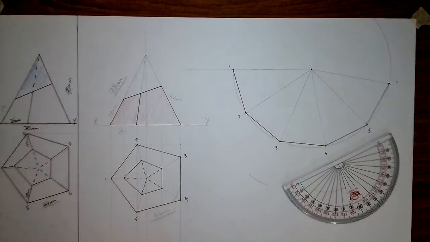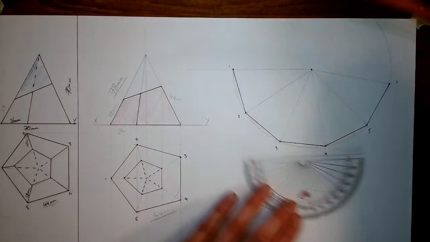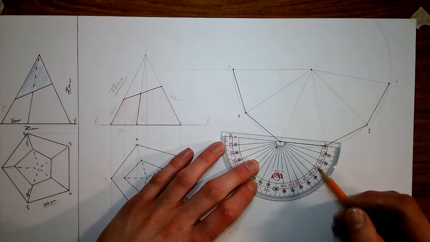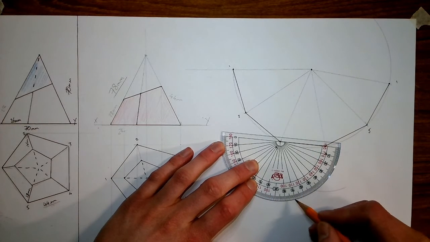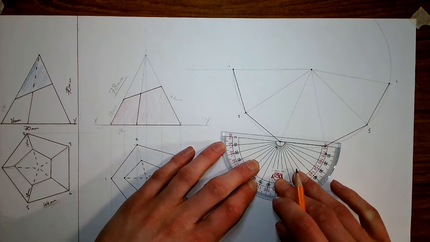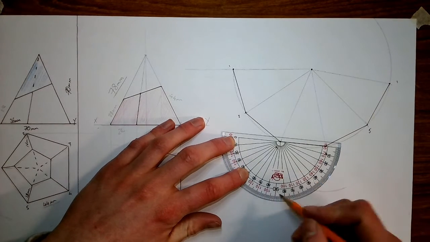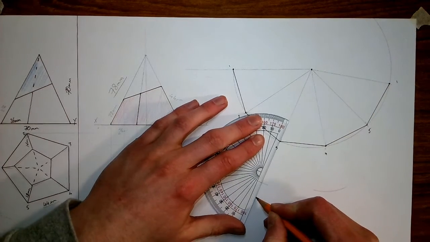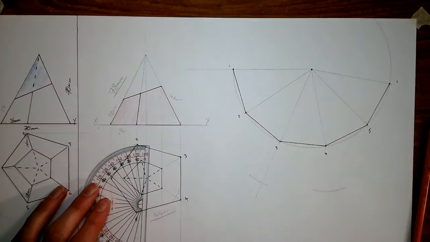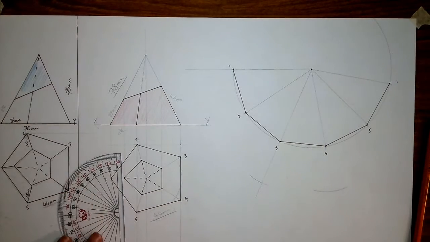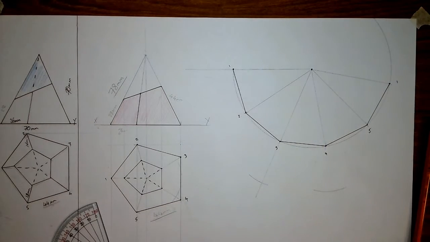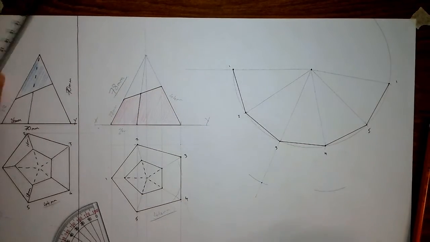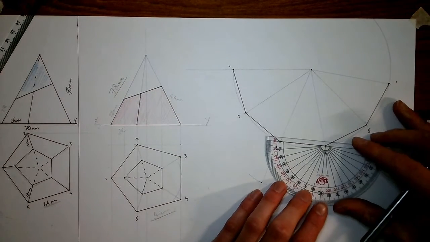Now, so all the points as we said, 72 degrees, you just mark them off. So I know now that's going to be my first point. Use 72 now on the other side.